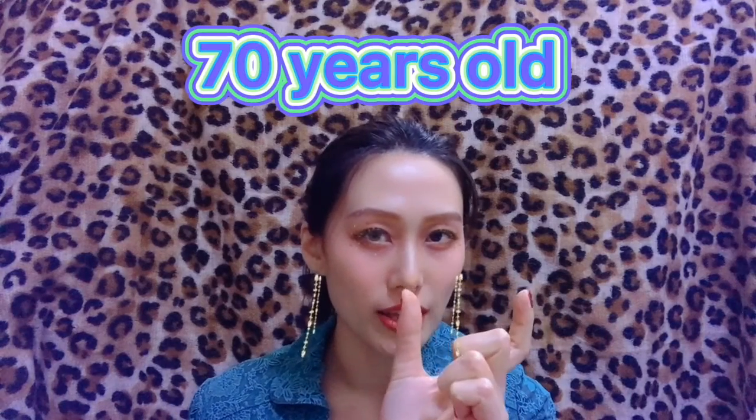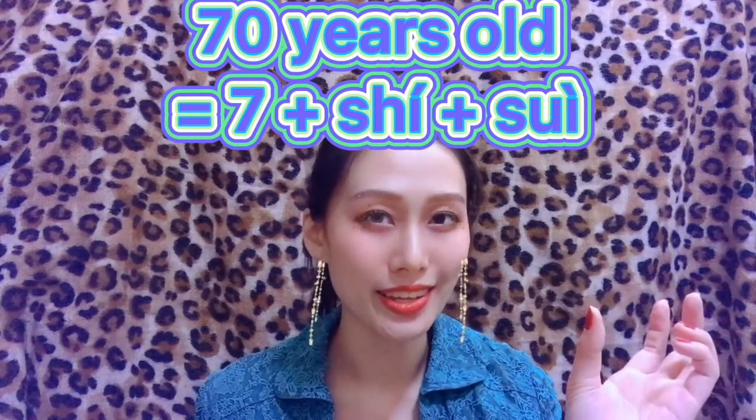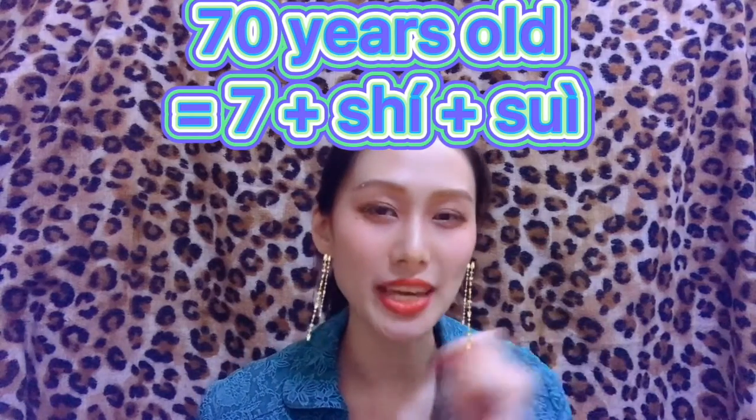And if you're 70 years old, how to express 7 plus 0? 70. So if there are two numbers and the last one is 0, we usually just call it 10. For instance, 70 years old, we will say 7 plus 10 plus 岁. So we name it 70岁.